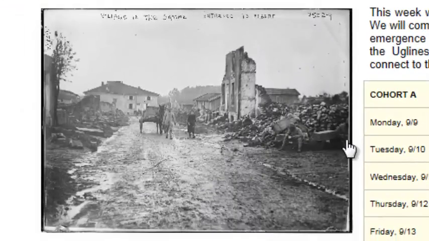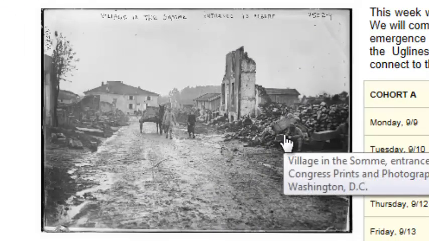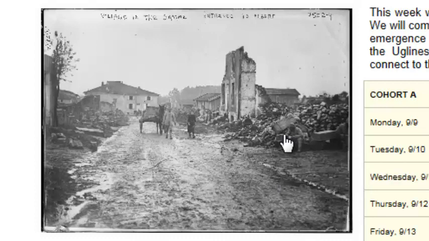And there will always be a graphic that often leads to a primary source from the Library of Congress or National Archives. This particular graphic is about the village of Somme in France and shows the effects of the devastation of World War I.